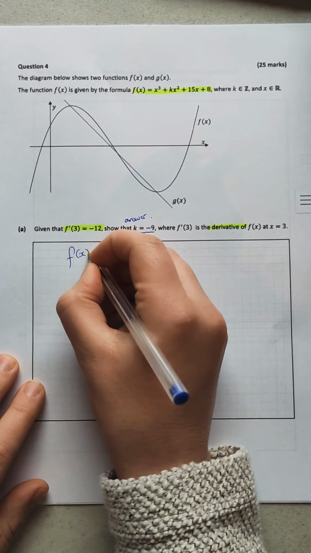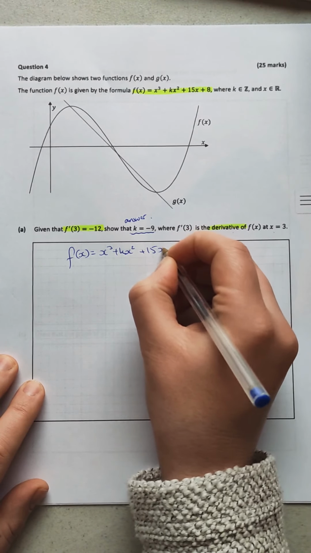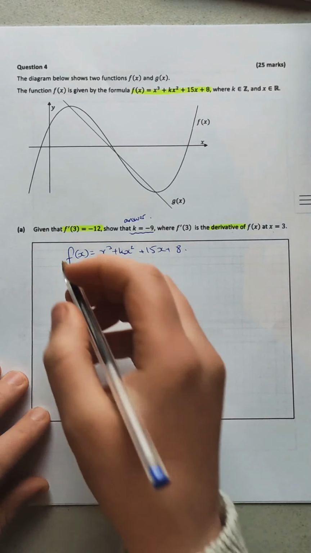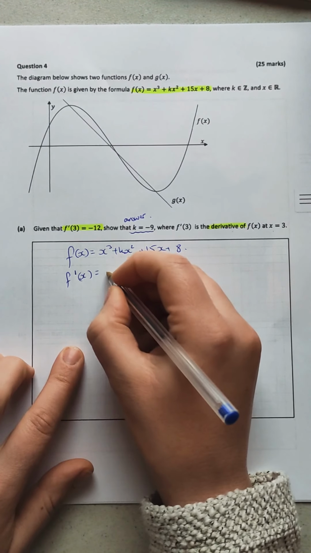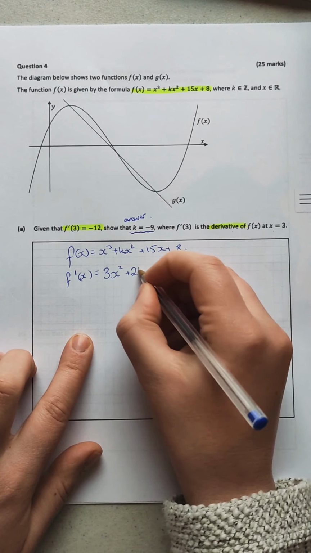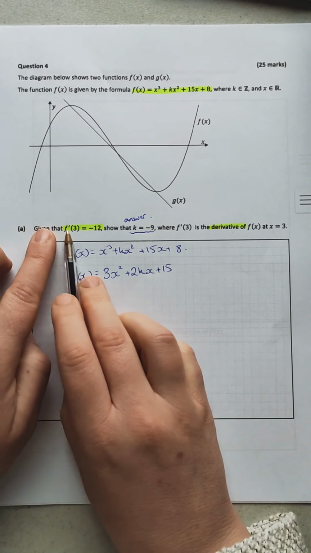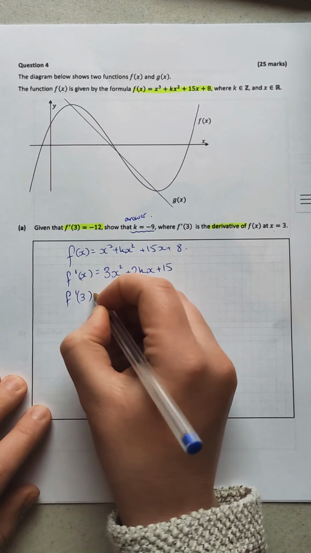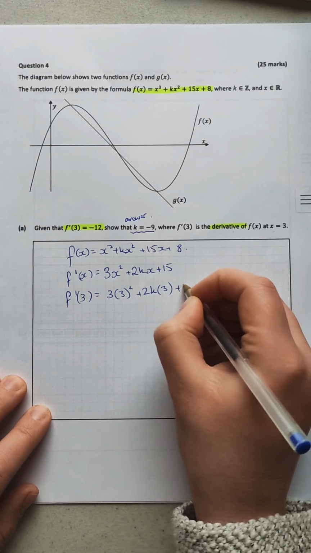So I'm starting off with my f of x is equal to x cubed plus kx squared plus 15x plus 8. That is your starting point. I've seen derivative, so I'm going to differentiate. F dashed of x is equal to 3x squared plus, so that comes down, k is just a constant, 2kx plus 15. Okay, so that's f dashed of x. What's f dashed of 3? Well, everywhere I see an x, sub in a 3, so f dashed of 3 is 3 bracket 3 squared plus 2k with a 3 plus 15.